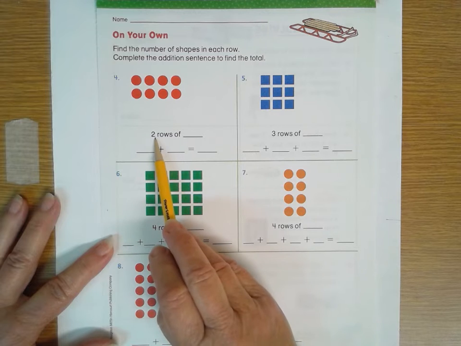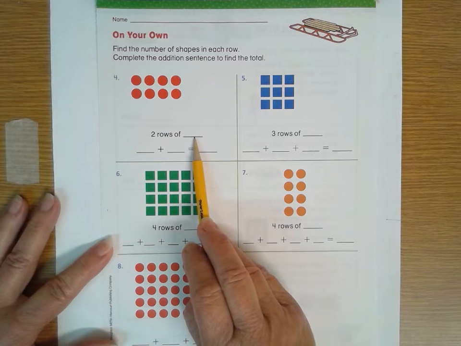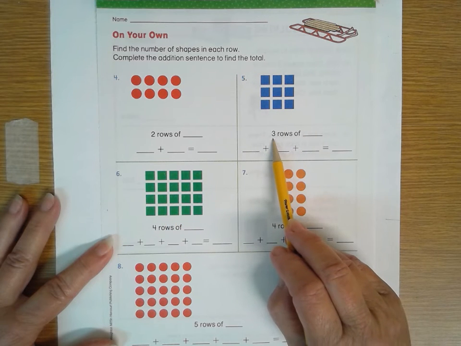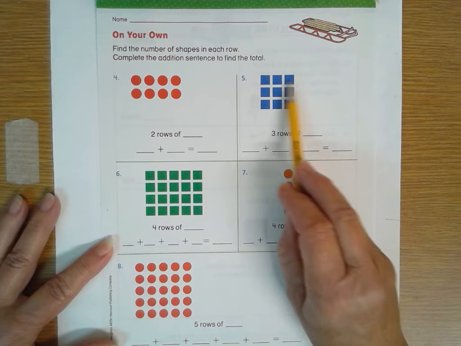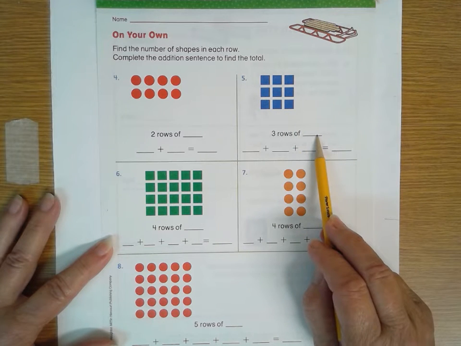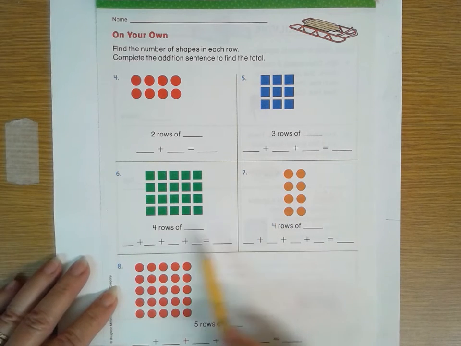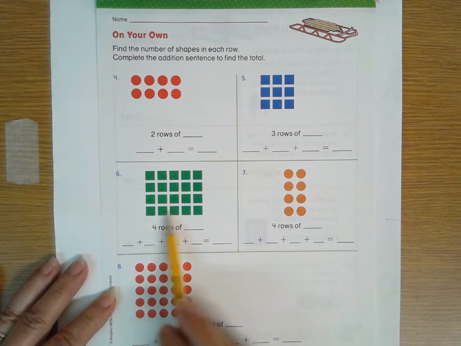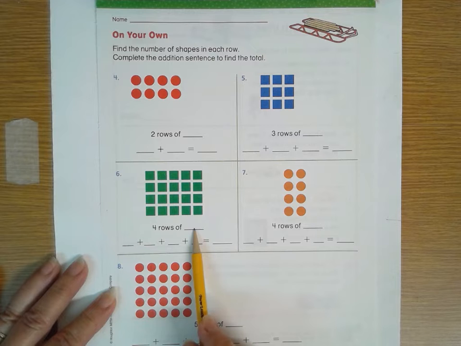This tells you that you have 2 rows. So how many are in each row? Then you're going to use that number 2 times. This tells you you have 3 rows. 3 rows. How many are in each row? Put that number there, and you will use that number 3 times. This tells you you have 4 rows. 4 rows. So how many are in each row? Put that number there, and you will use that number 4 times.